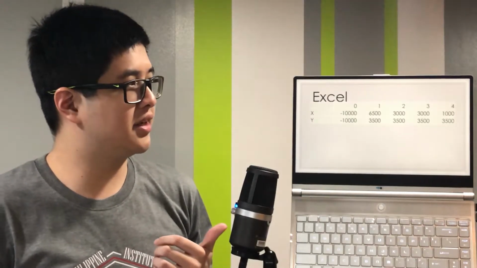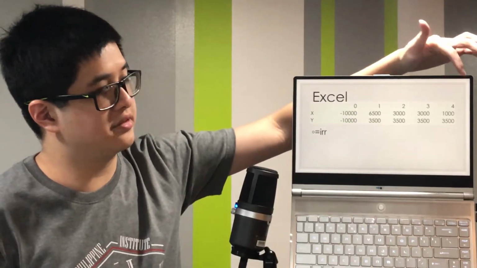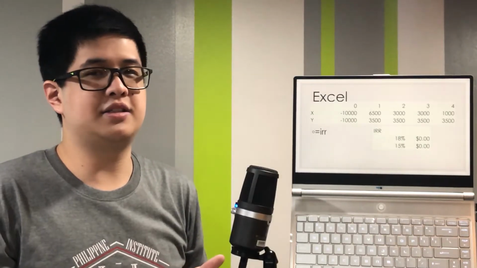Now for Excel, this is much easier. So for the given data, you will need to type equals IRR in an empty cell. And after you type that, you have to highlight from year 0 to year 4. So with that, we get 18% for project X and 15% for project Y. Now in determining which IRR is better, you pick the one with the bigger percentage, so 18%. So project X is better than project Y.